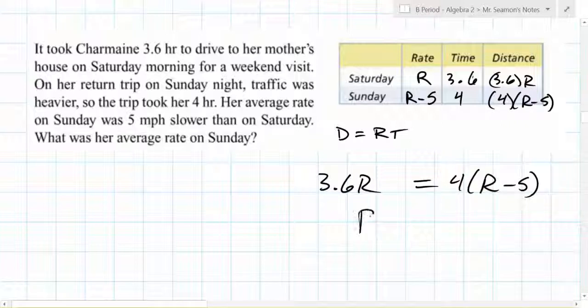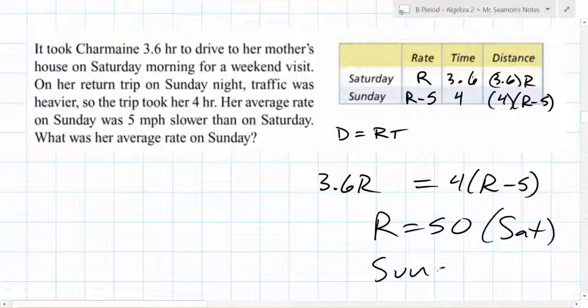Who got R is 50? I got 50, but the answer wouldn't be 50. Okay, so we got R is 50, right? And it says, what was her average rate on Sunday? Is that the answer? No, that's Saturday. So Sunday is 45. Nice. You want another one?